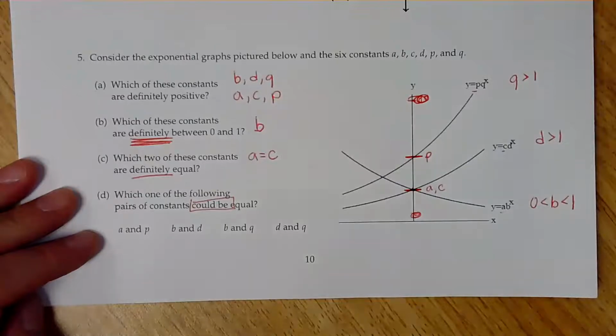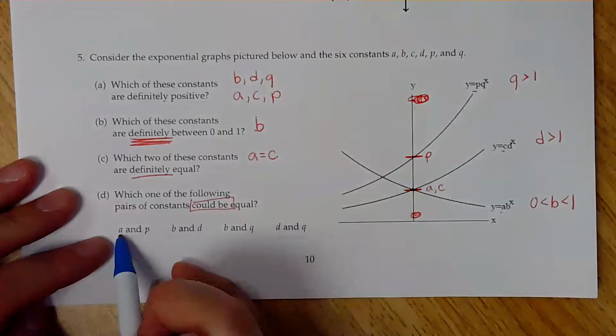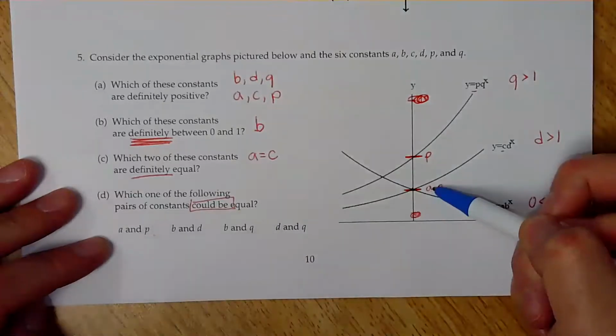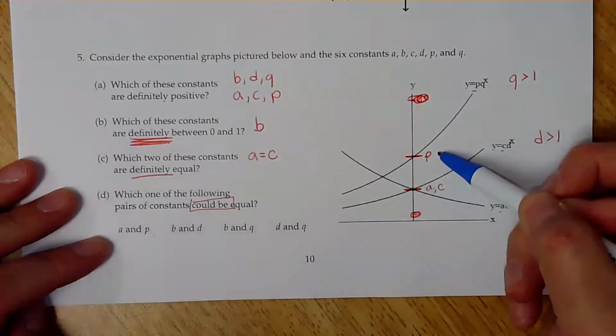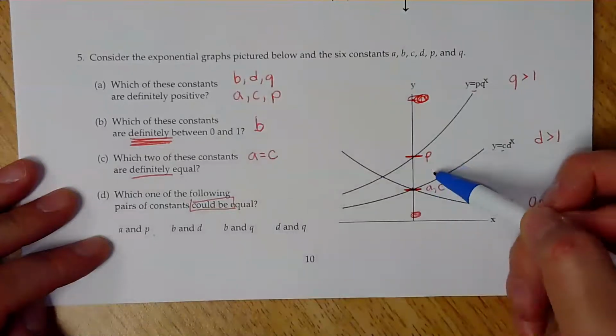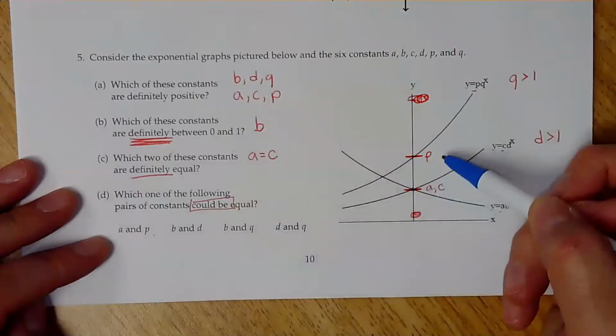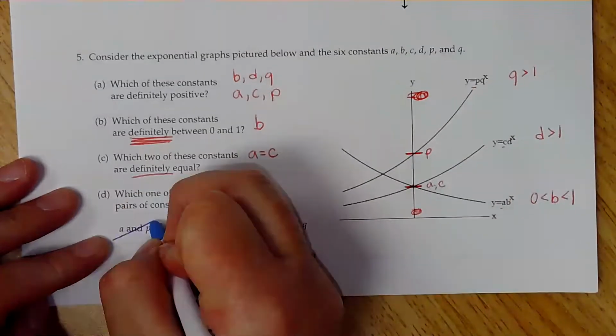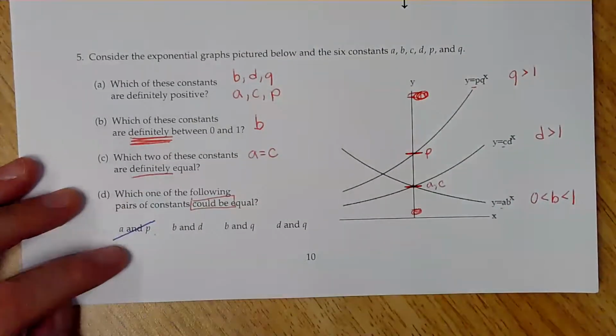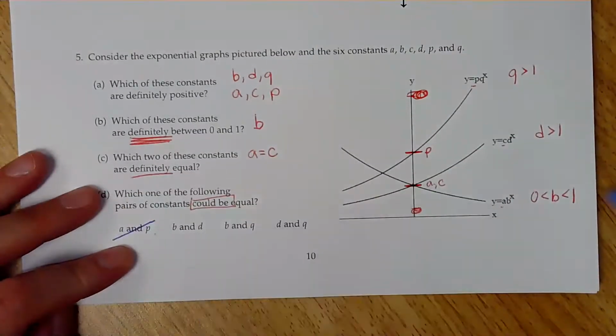Okay, so let's talk about this. So the first one is A and P. Well, here's A and here's P. They're definitely not going through the same place on the y-axis, which means they have different y values. So this is definitely not going to work. B and D. Well, we know B is between 0 and 1, and D is definitely bigger than 1.